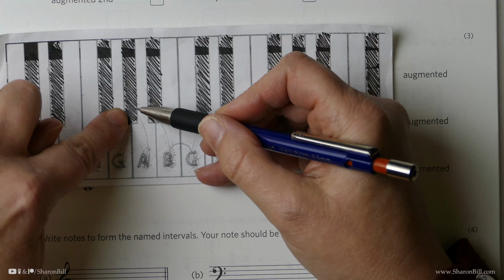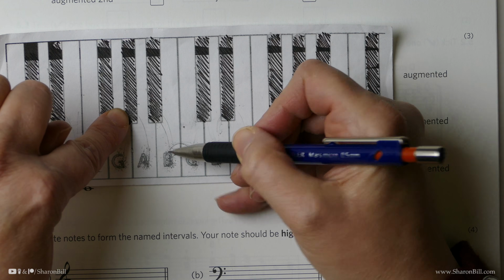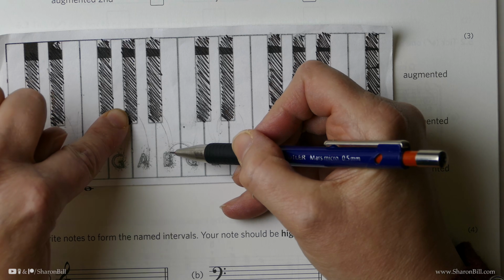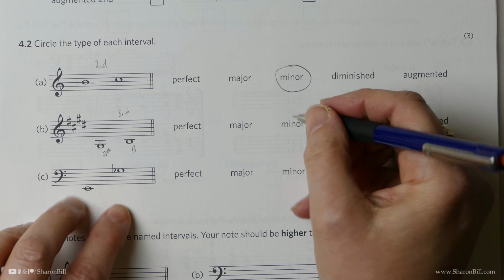Or we could think G sharp minor is there's a third there. G sharp, A sharp, B natural. So you could think of it that way as well. It's a minor interval.